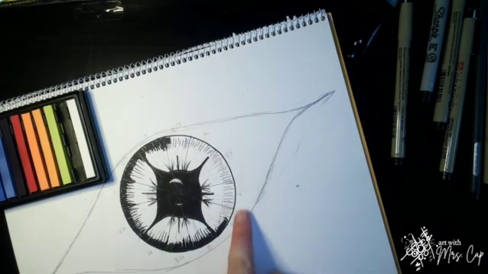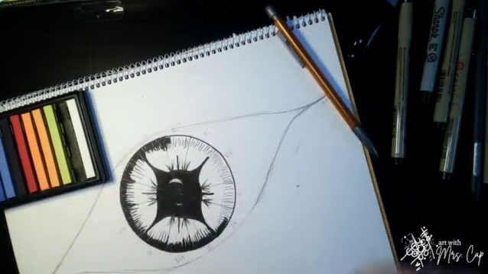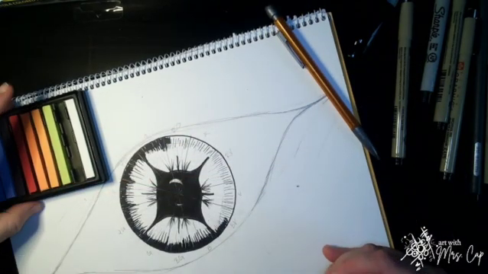So I know these are my initials for my colors, okay? So that way I don't get mixed up.